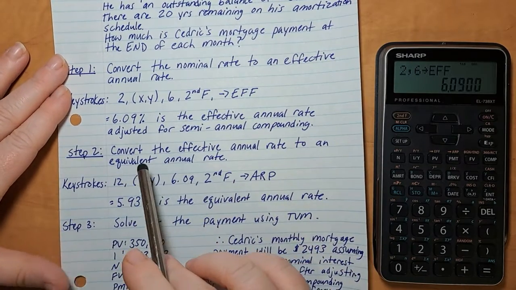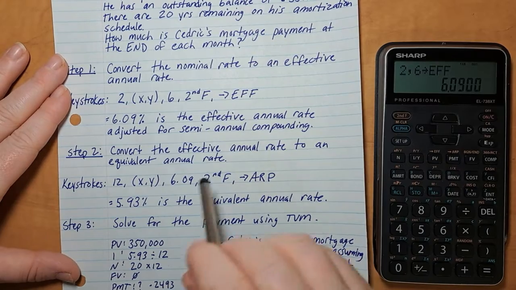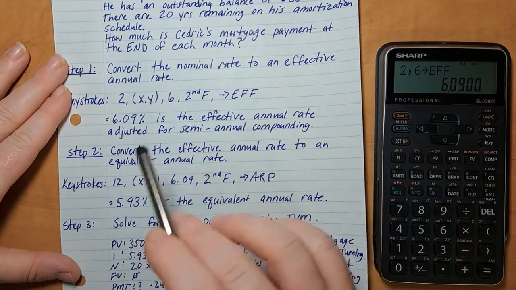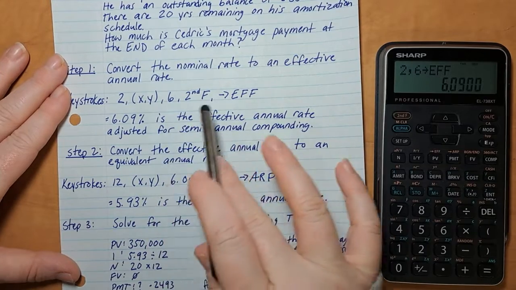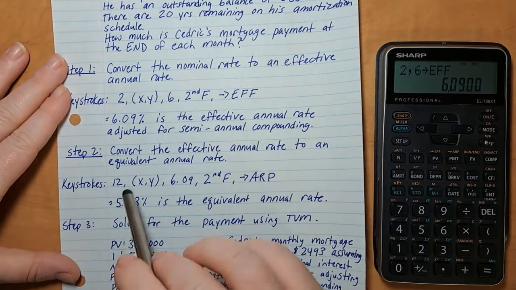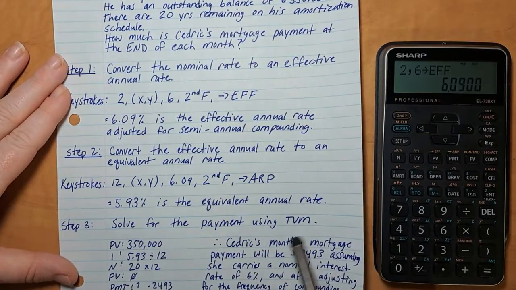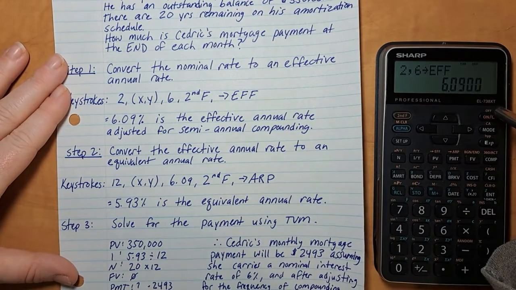And now we convert the effective annual rate to an equivalent annual rate because he is paying it monthly. So we're calculating the monthly value of this percent. So we clear.